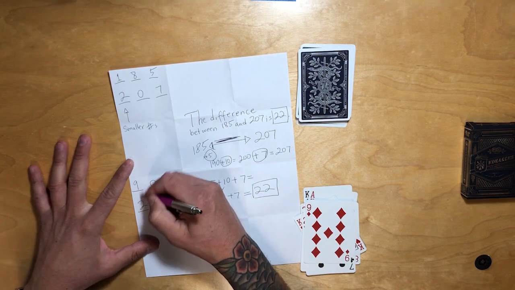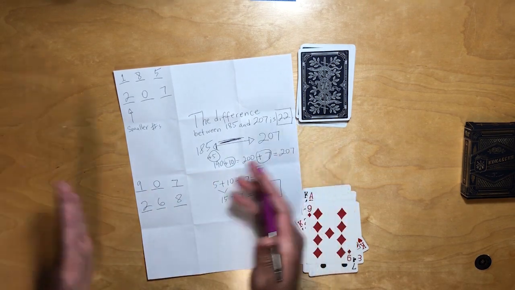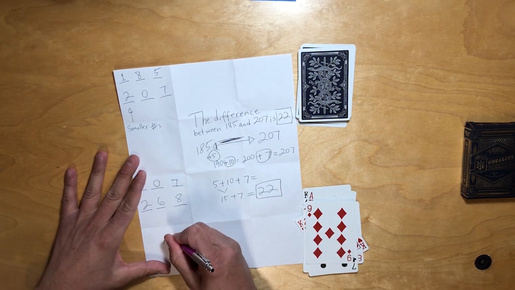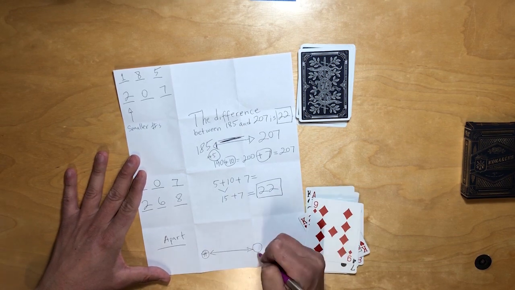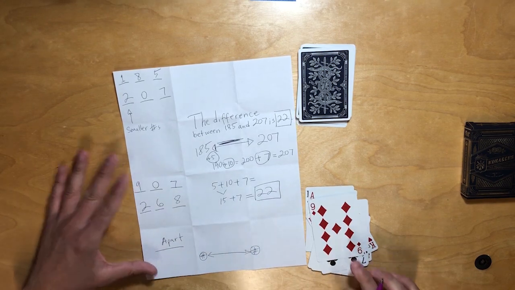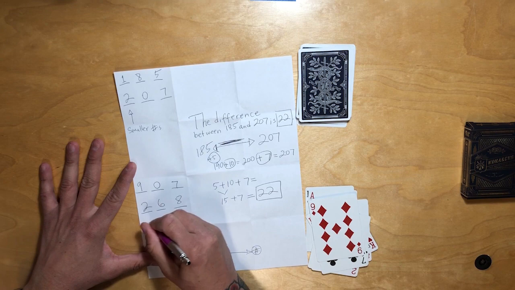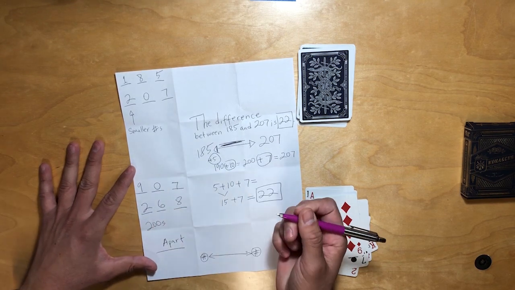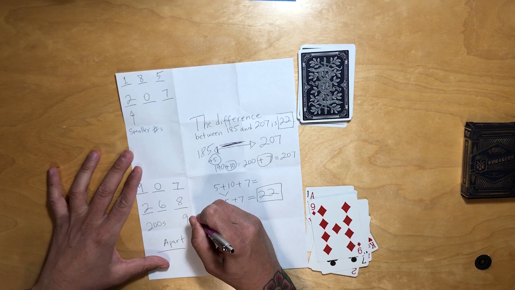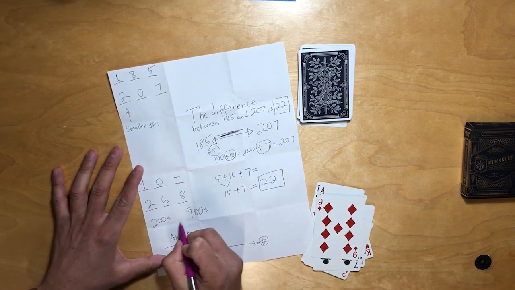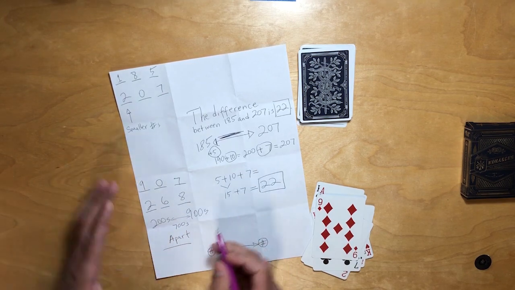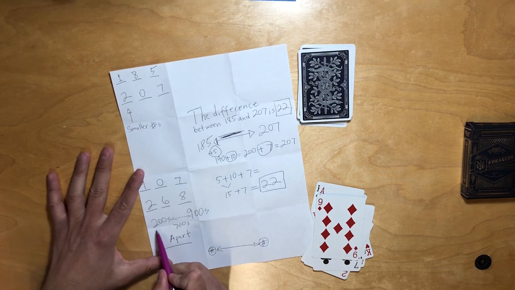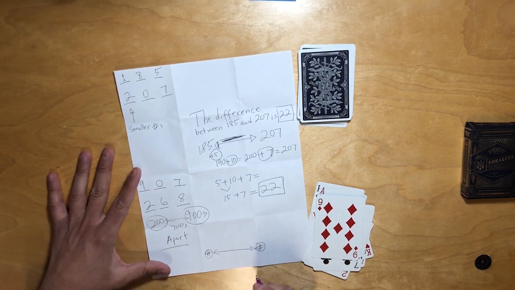How many hundreds apart are they? Apart mean how far apart is a number from the other number. So look at this. This is 200s, right? 200s. And this is 900s. So that means that there are 700s difference between 200 and 900.